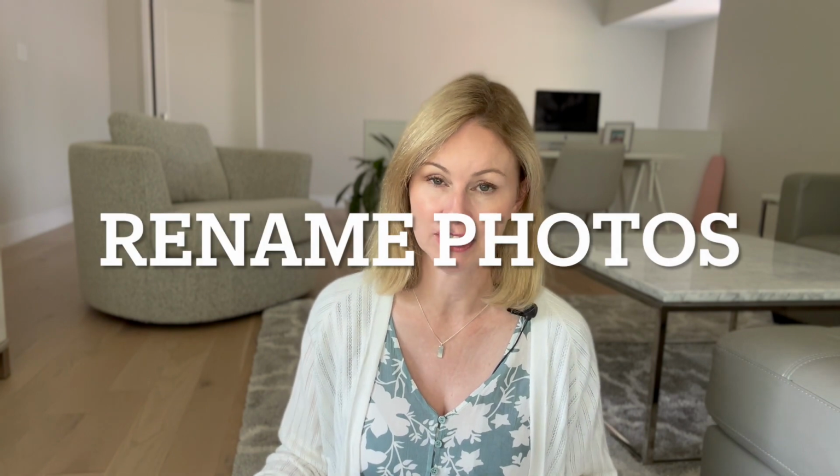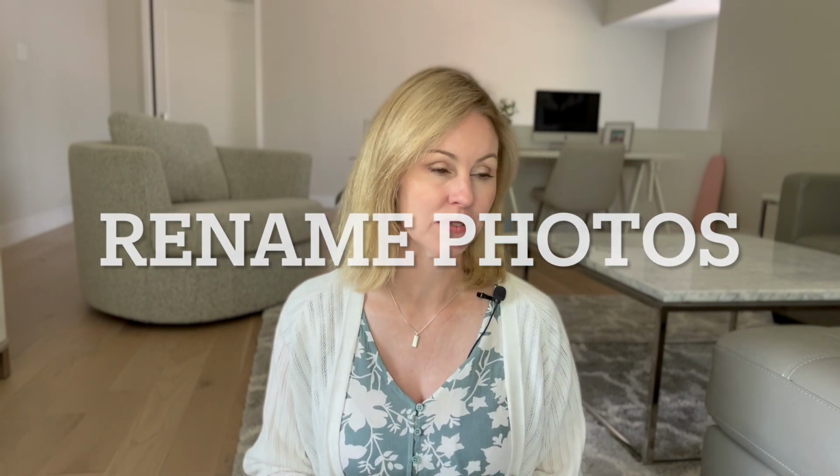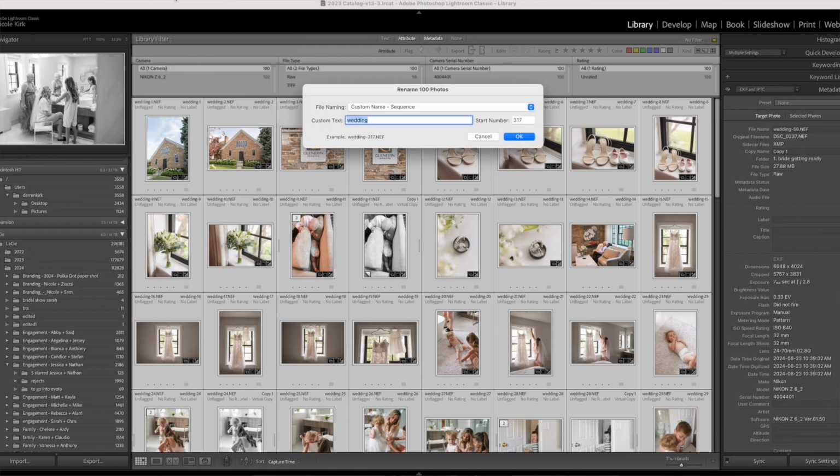So after I finish converting some of my photos to black and white, I will go through and rename my photos with a naming convention. So for a wedding, for example, I would name them like wedding_1 through 1000. I just find after I've sorted my photos into good categories, I like renaming them with a consistent naming convention so that it's easier to refer to certain photos for myself and for the client.